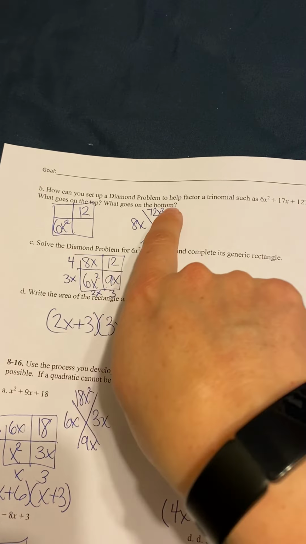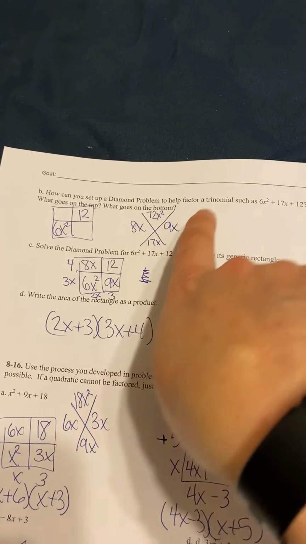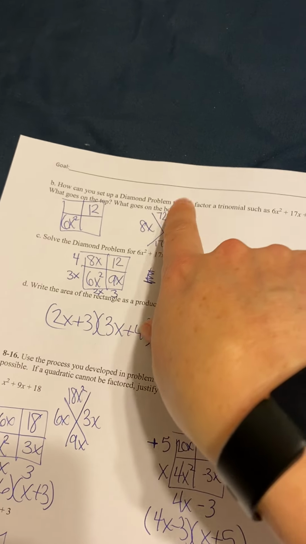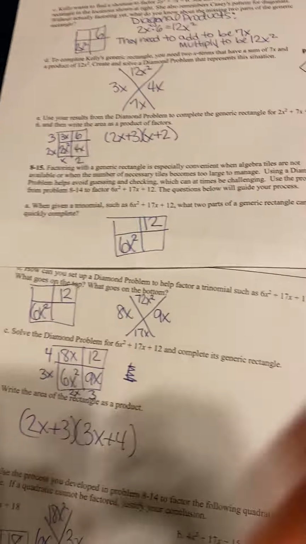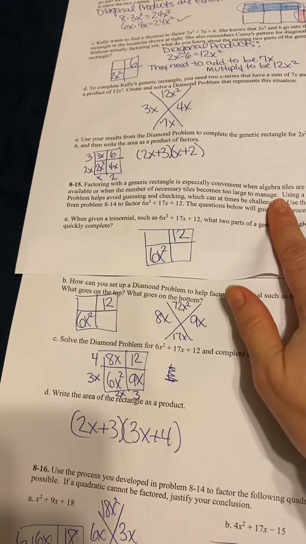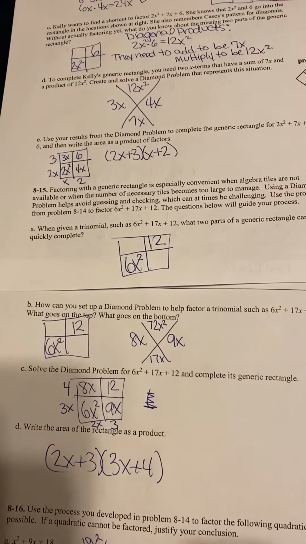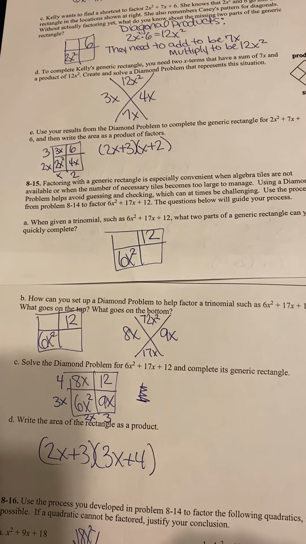So again, before you start the next video, if you're not printing these out and taking notes on them, I would highly encourage you to write, let me put the other one up here too, number 15 steps out, so you can see how to factor.